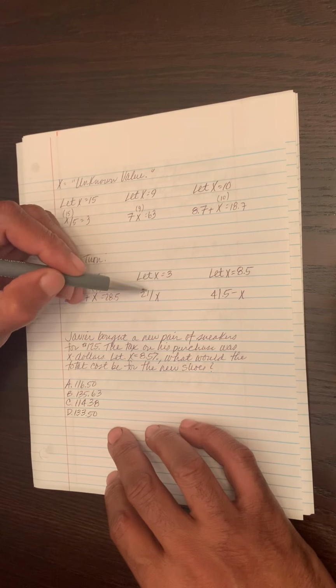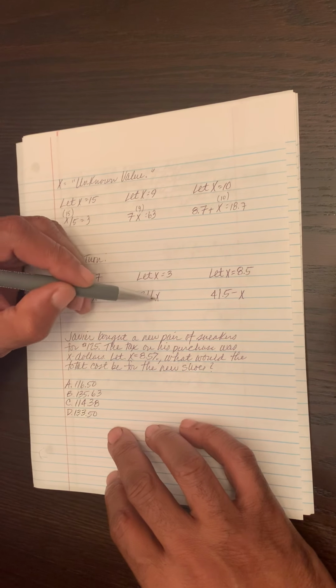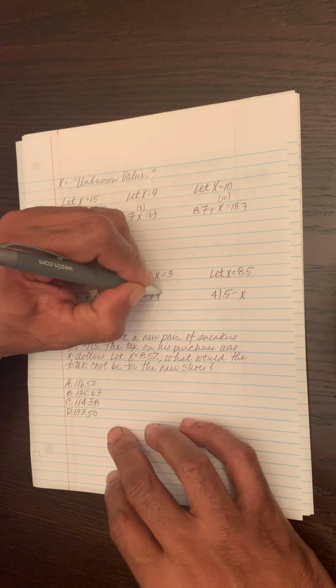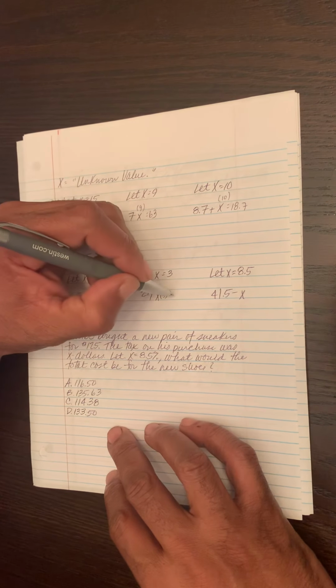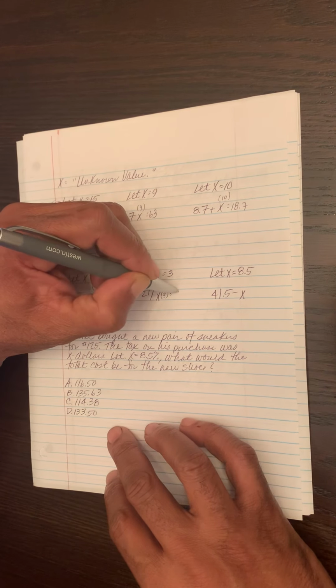Here, let x represent 3. We have a division problem where x is in the denominator. So x is going to represent 3. And 21 divided by 3 is going to give us an answer of 7.